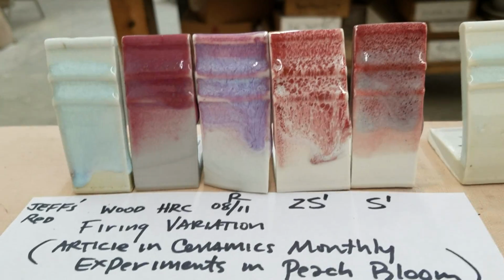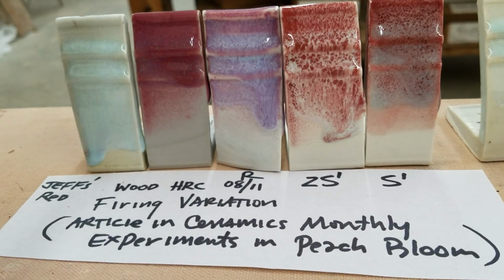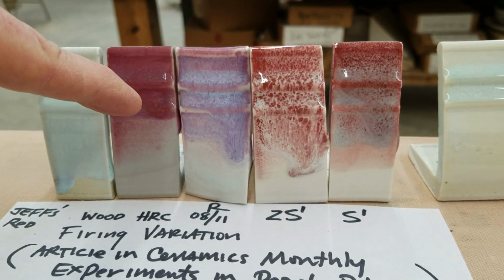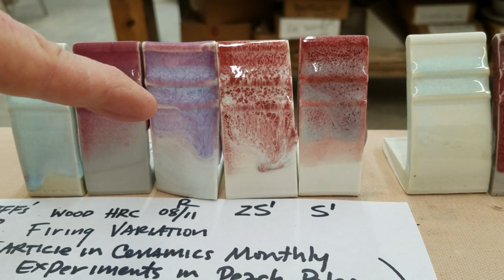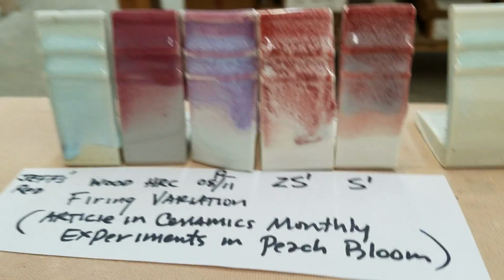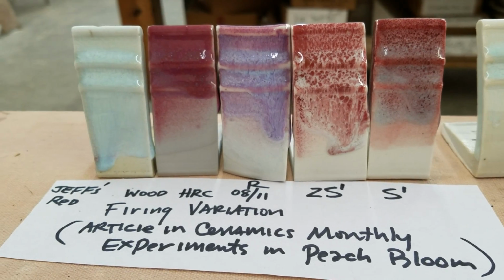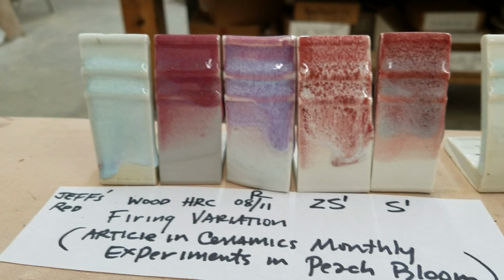This is cone 10. I dipped them all the same, but I fired this one in wood, this one in high reduction, this one in reduction from 08 to cone 11. This one was striking. It doesn't really matter all the details of that, but what you want to see is it looks like 5 different glazes, but it's the same glaze.